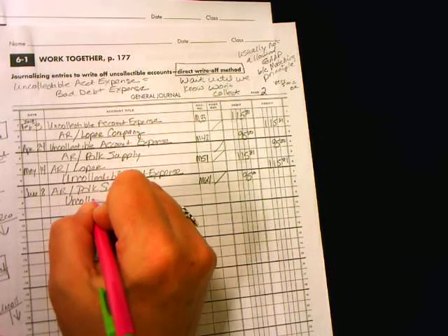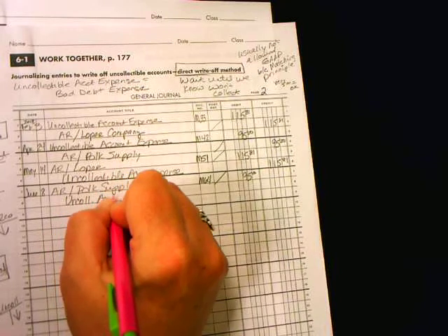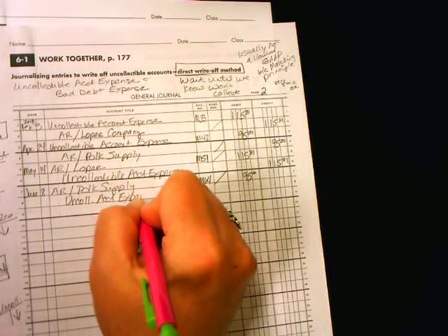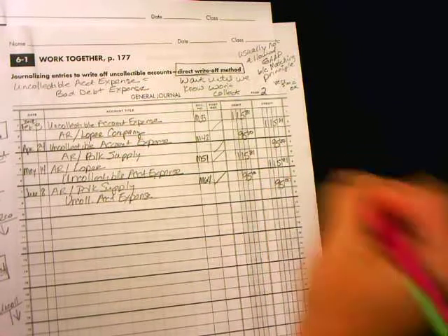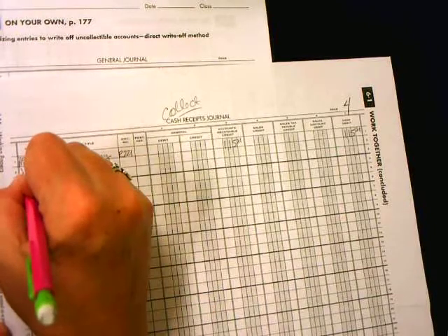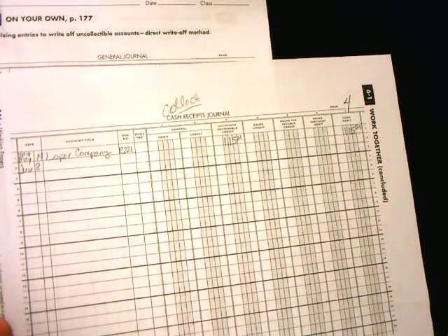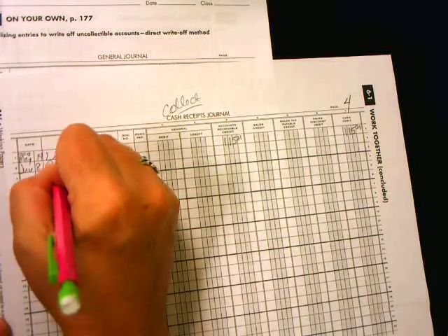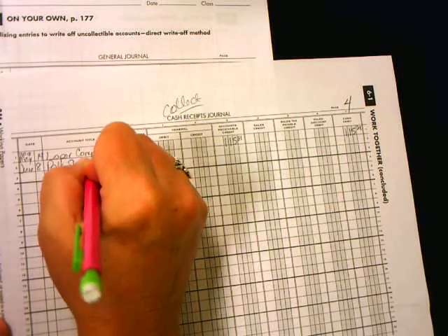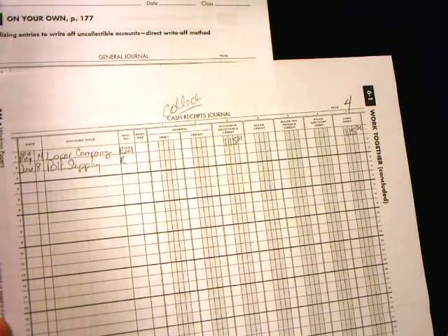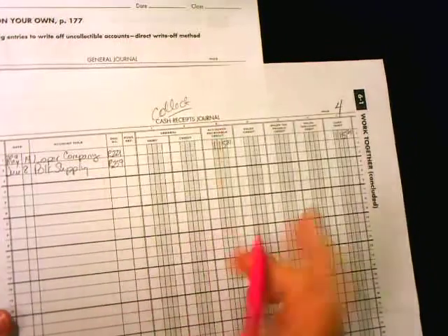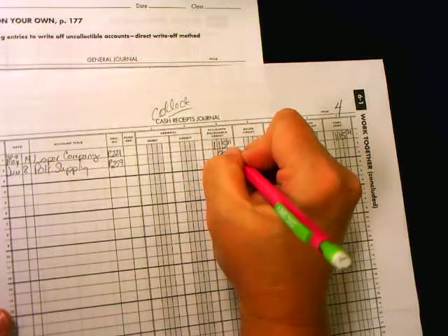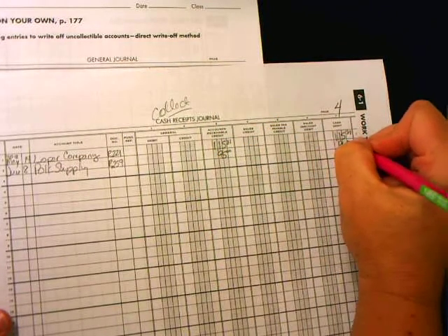Uncollectible accounts expense, $95. Then collect the cash. So we're on June 8th, Polk Supply, receipt 259 for $95 and $95.